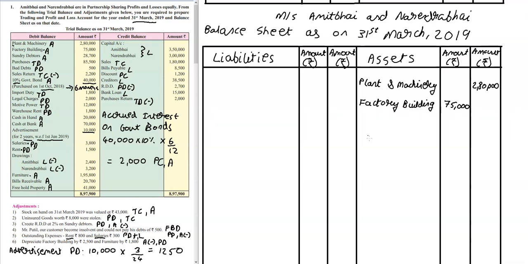Next, I have sundry debtors. So after leaving enough space for the adjustment, sundry debtors. And remember, from sundry debtors, we subtract further bad debts.